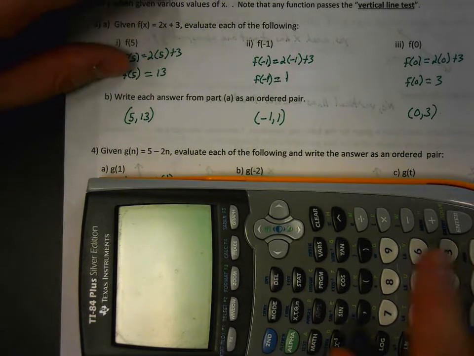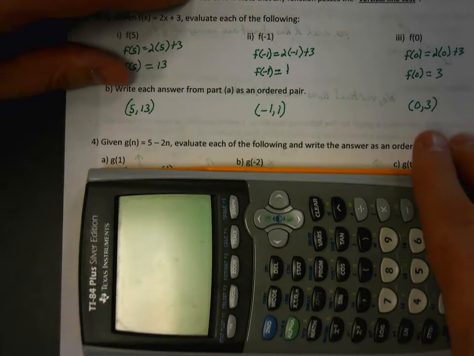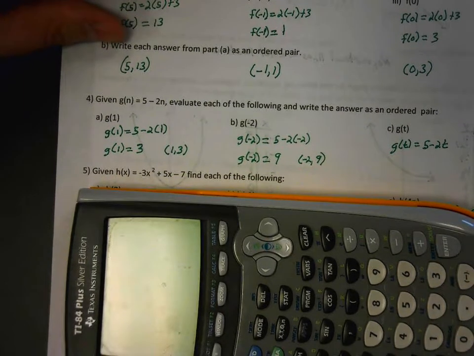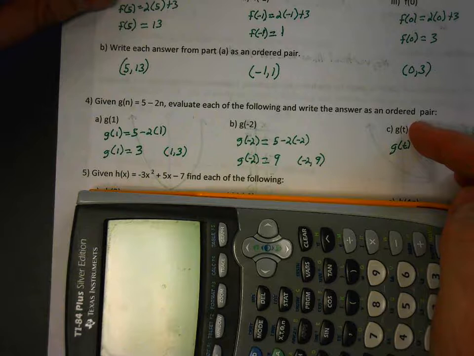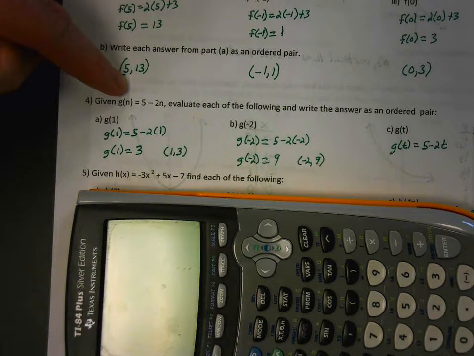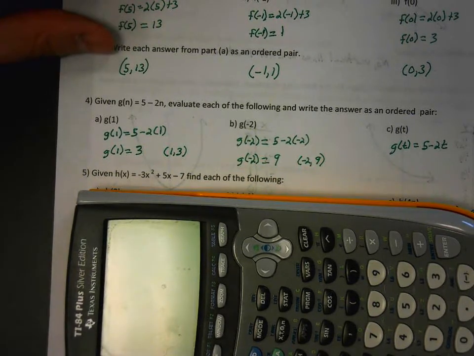So take a minute and try these and see what you come up with. And I'm just going to keep on going with the answers for the sake of time. You'll notice in part C, the g of t, we don't know what t is, it's a variable. But the idea is still the same. Everywhere you see an n in your function, because your function's name is g of n, you're going to substitute what was in the parentheses, in this case t. So you just do 5 minus 2 times t. We can't actually evaluate that because we don't know what t is.